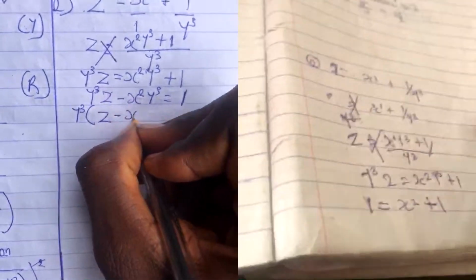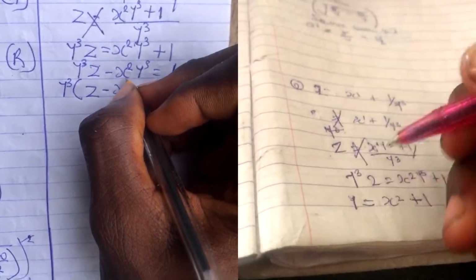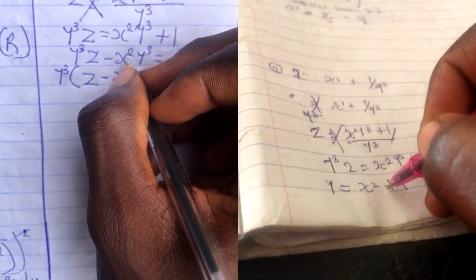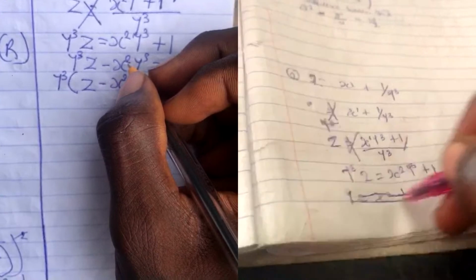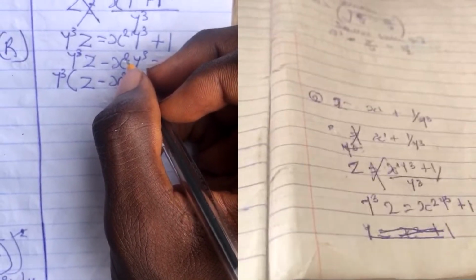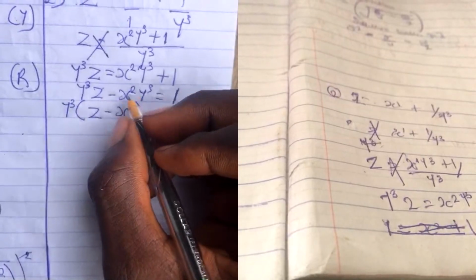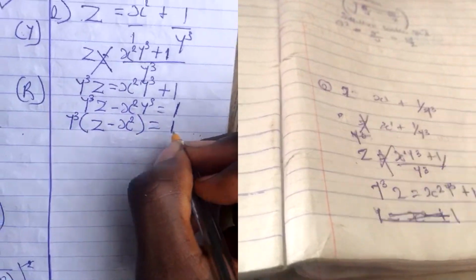I did not put brackets here, so I mixed it up. Yes, continue. So then you bracket it because we factorize. That's why you equate it to 1.